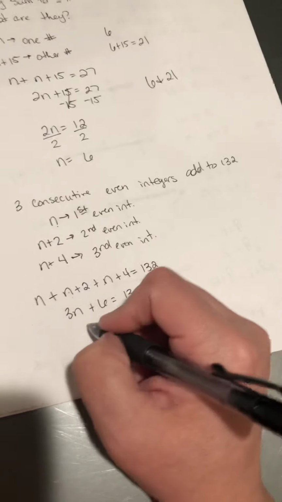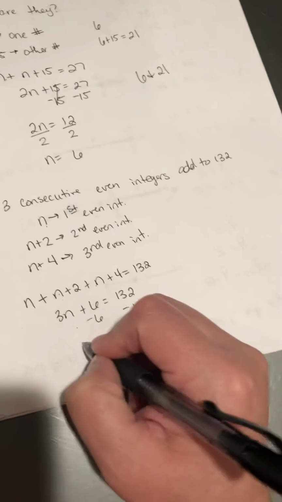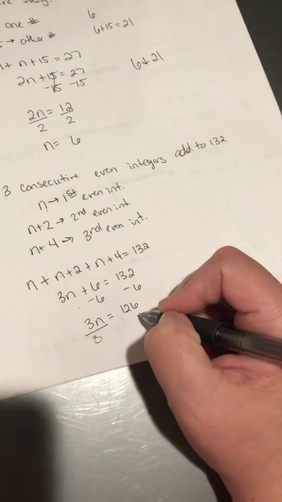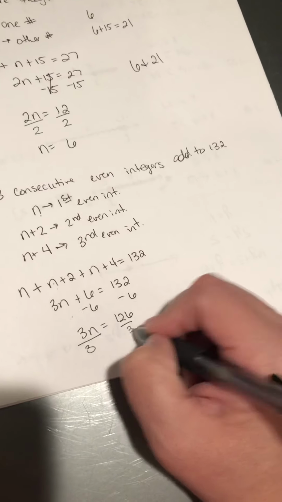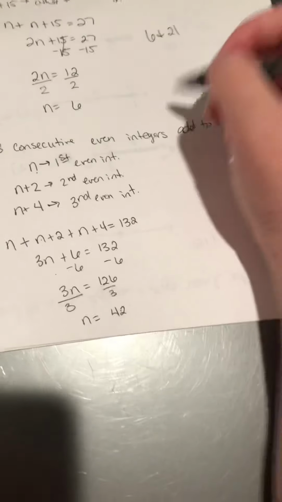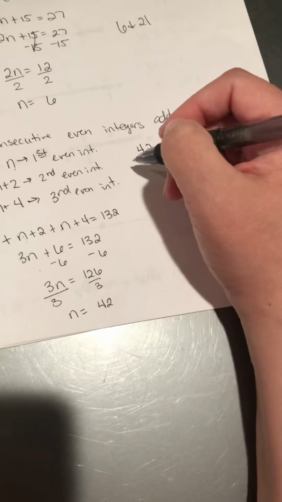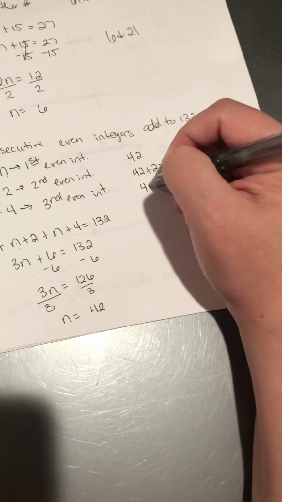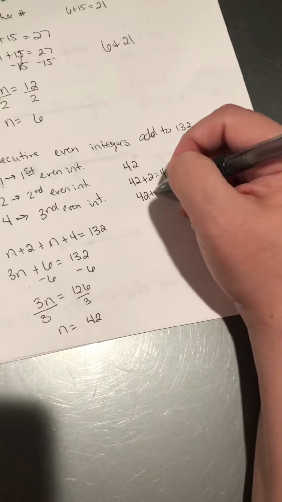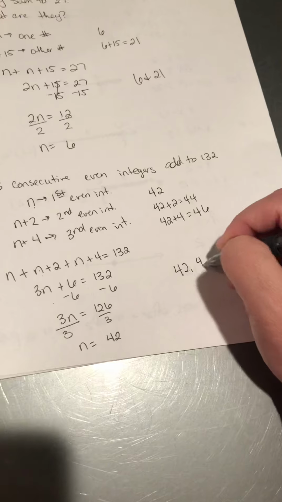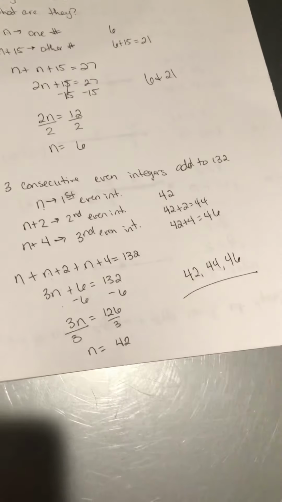If I subtract 6 on both sides, I get 3N is 126, and then to undo the multiplication, I'm going to divide, so N is 42. So my first even integer is 42, which means my second even integer is 42 plus 2, which is 44, and my third is 42 plus 2 plus 2, or plus 4, which is 46. So my even integers that add up to 132 are right there, and they do add up to 132.